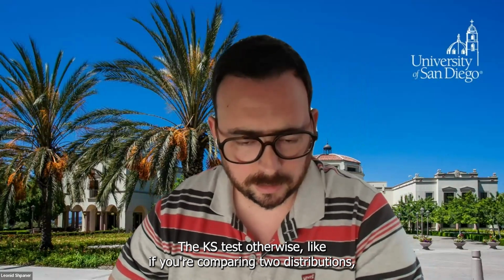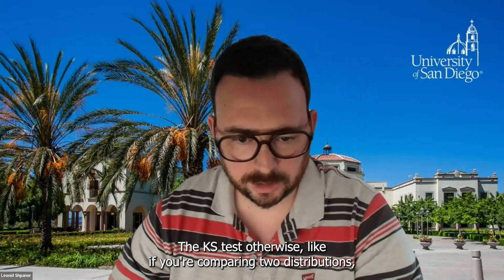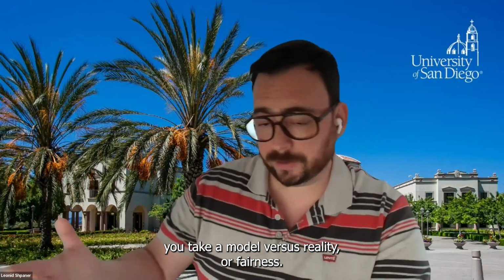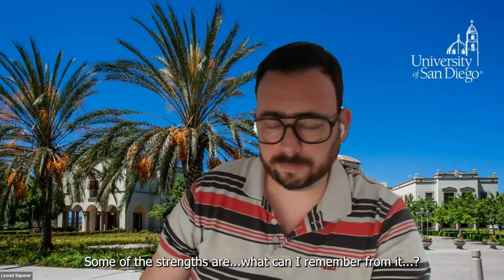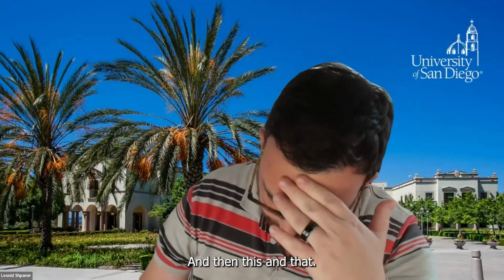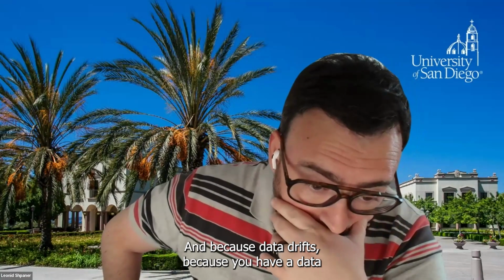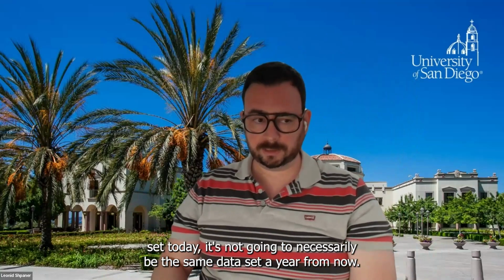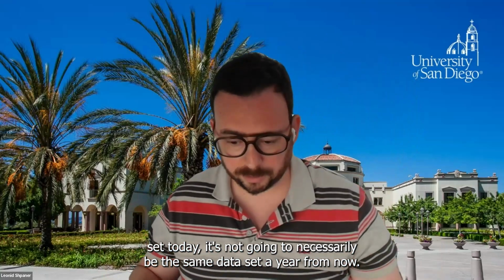But there are some, like the Kolmogorov-Smirnov test, the KS test, if you're comparing two distributions, like a model versus reality, or fairness, like I was discussing. Some of the strengths, what can I remember from it? It's non-parametric. That's what I can remember. And because data drifts, the data set you have today is not going to necessarily be the same data set a year from now, right?